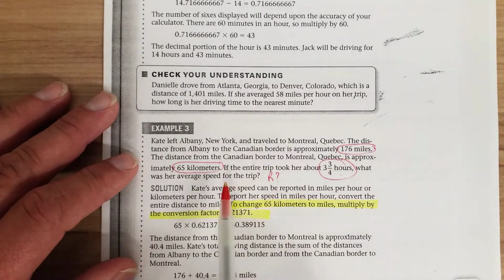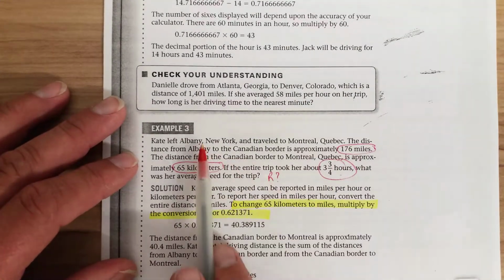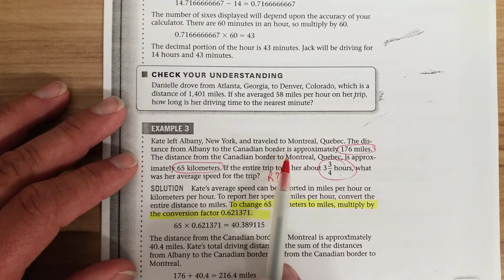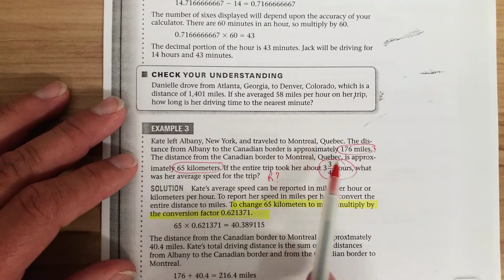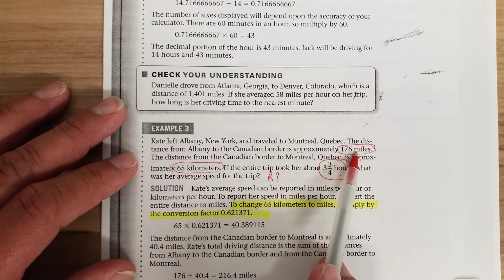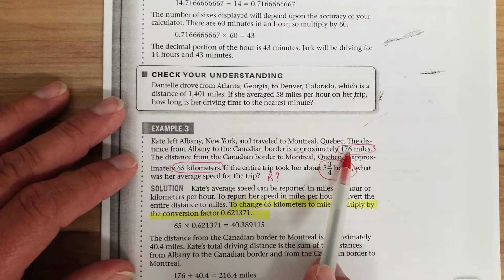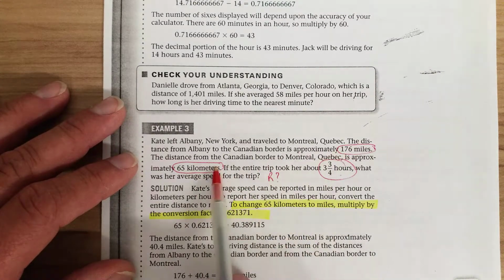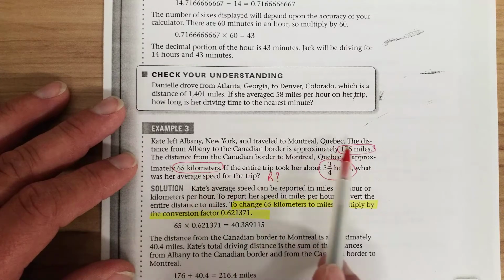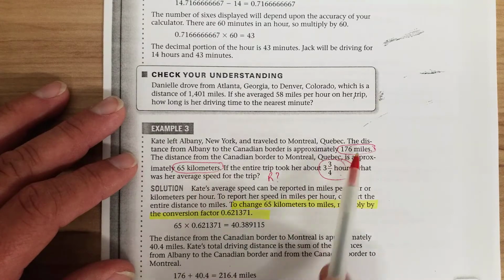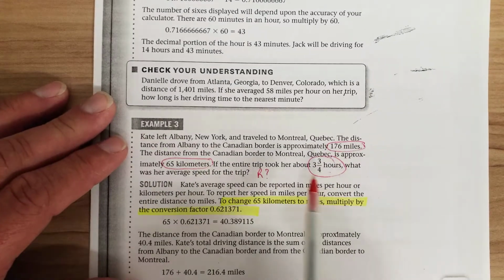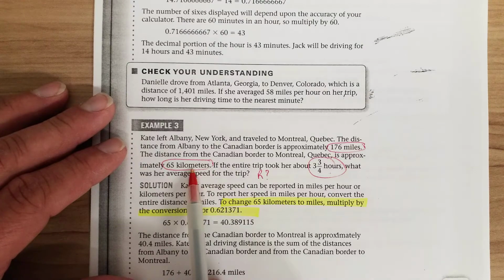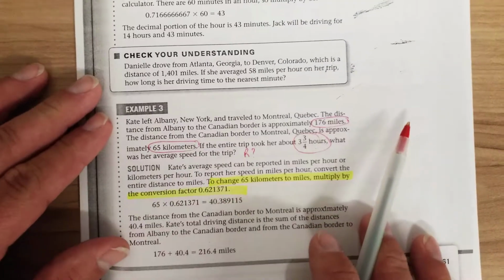But the first issue we have is, so she traveled from Albany to the border and then from the border to Montreal. And in the United States, we use miles more than kilometers, so it's 176 miles. But other countries, such as Canada, use kilometers instead of miles. So to find that total distance that she traveled, you need to convert either the miles to kilometers or the kilometers to miles. Because we live in the United States, I'm going to convert the kilometers to miles. And there's a conversion factor.